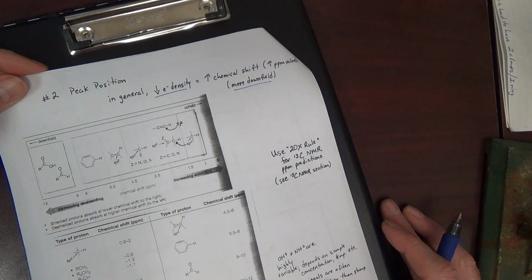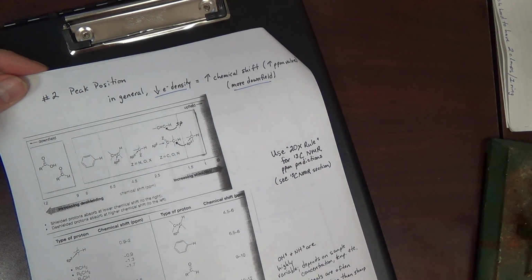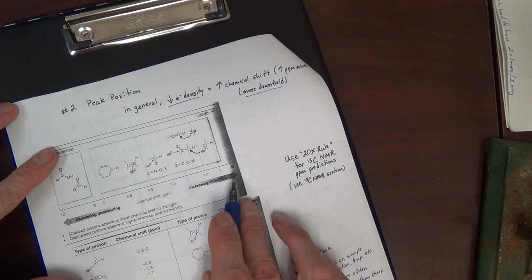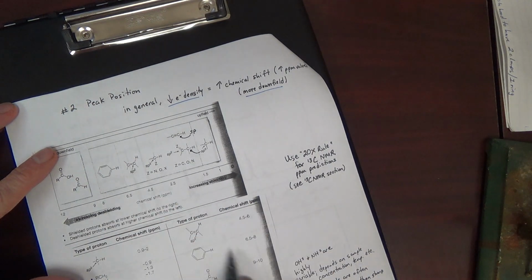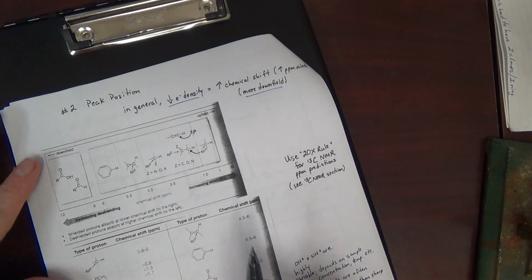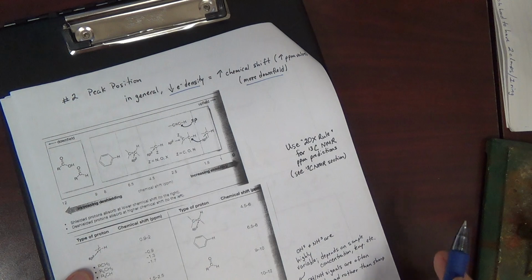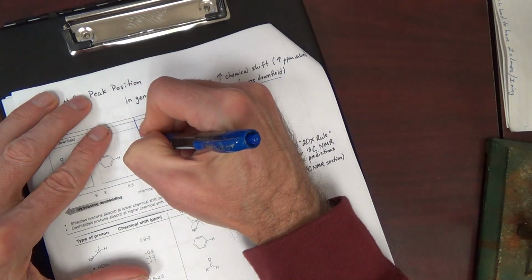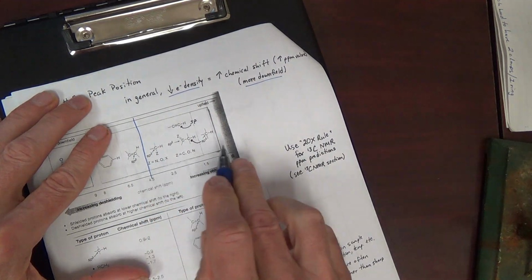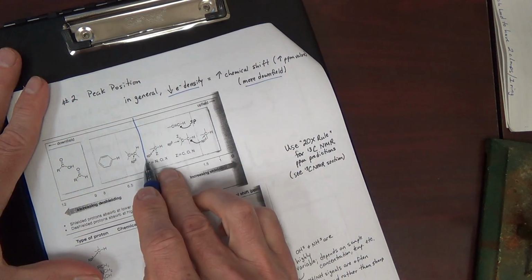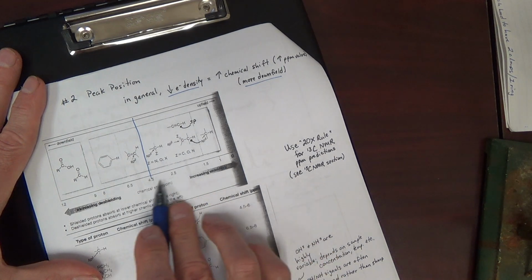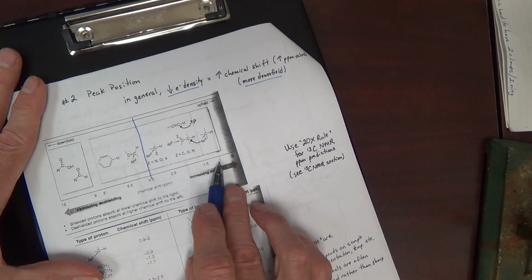Ultimately, let's just go through the tables of peak position. This is a general table of proton peak positions, and this is a little bit more specific. In general, H's that are on sp3 carbons are going to be in the range of about 1 to 4.5 ppm.